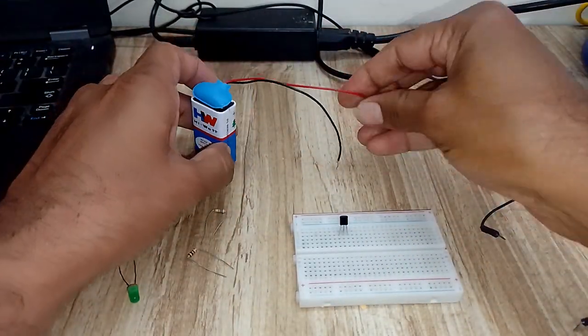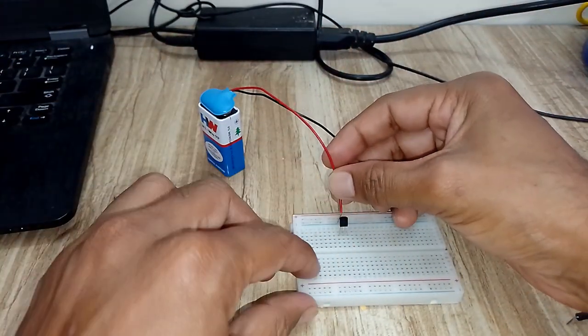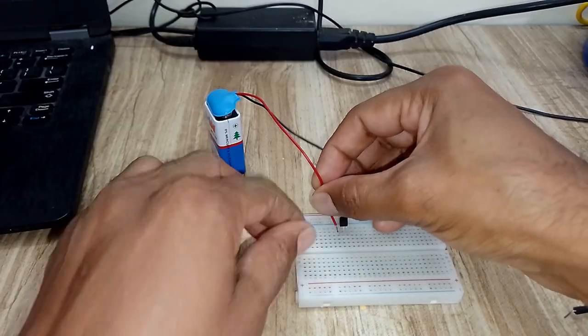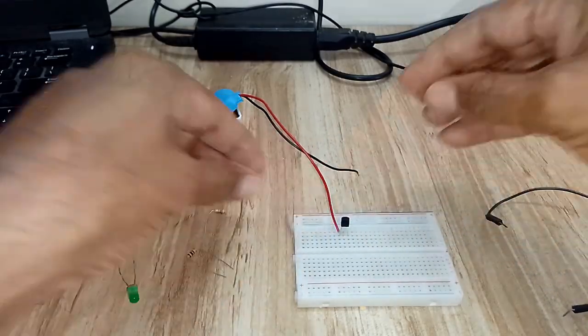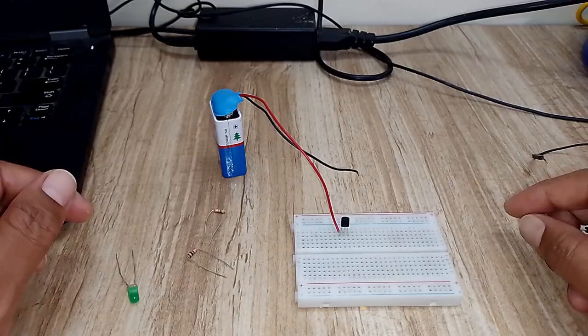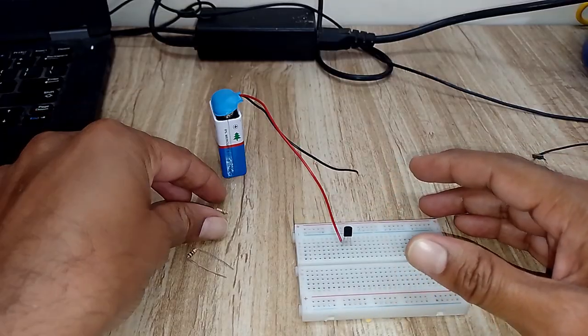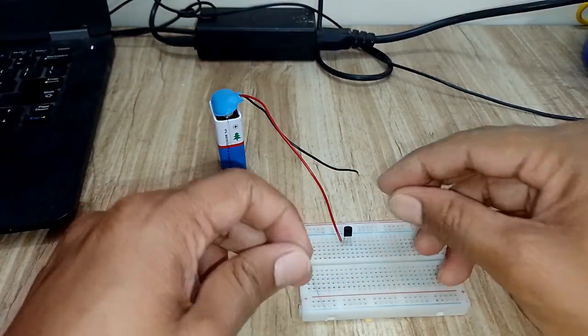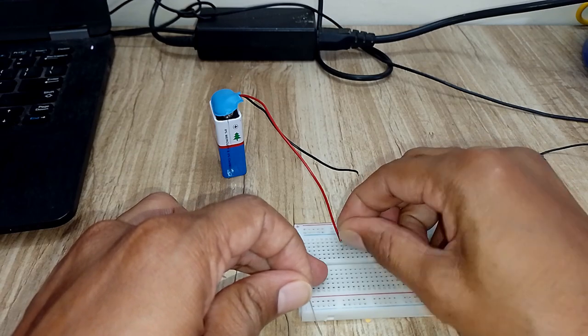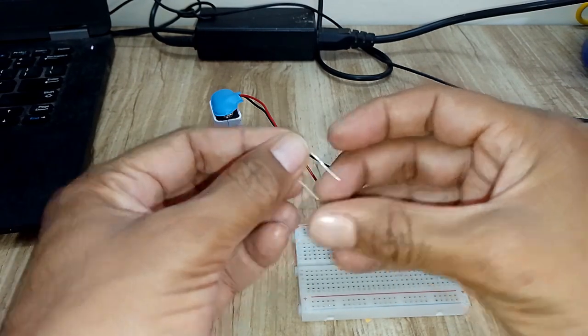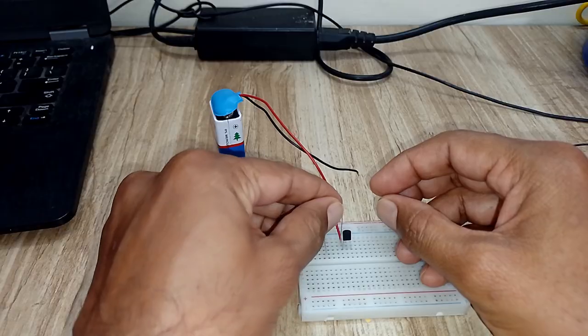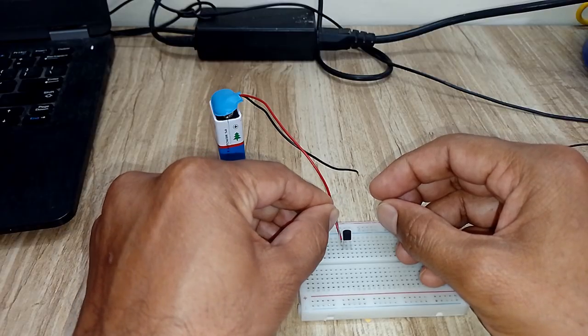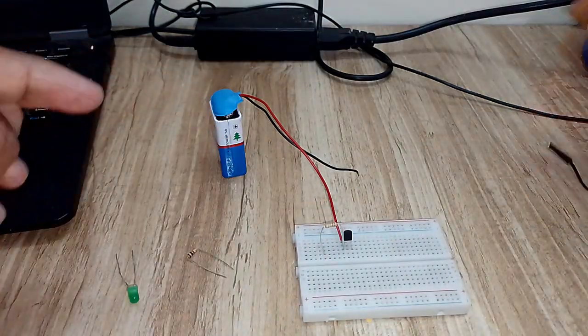I have given the supply to the collector. As we have seen in the circuit diagram, provide the positive supply to your collector. Then connect a supply to your base through a resistor.